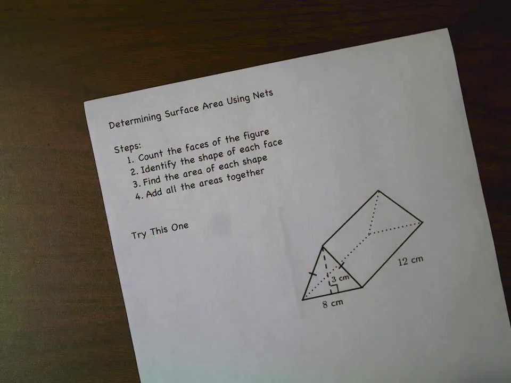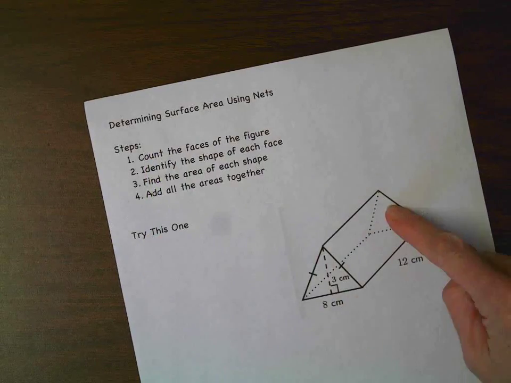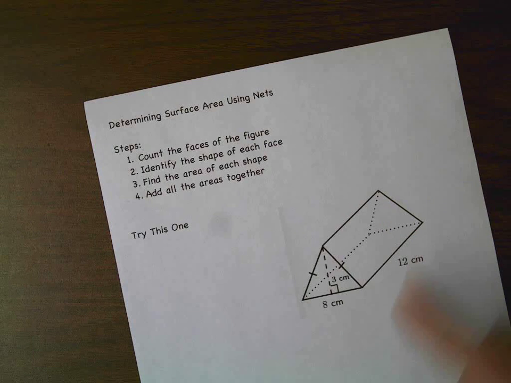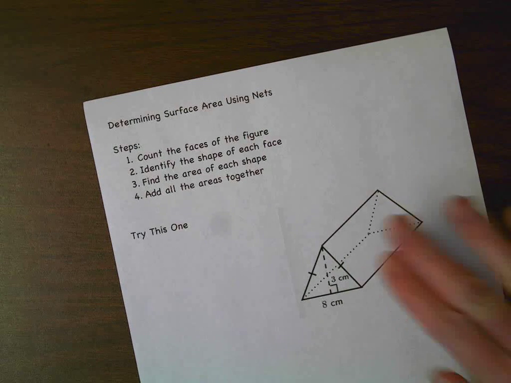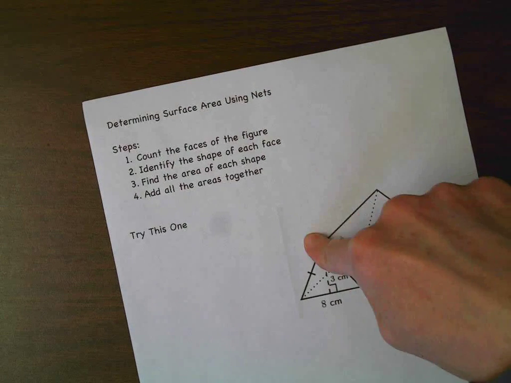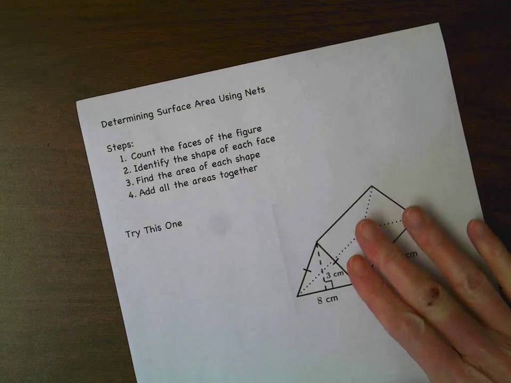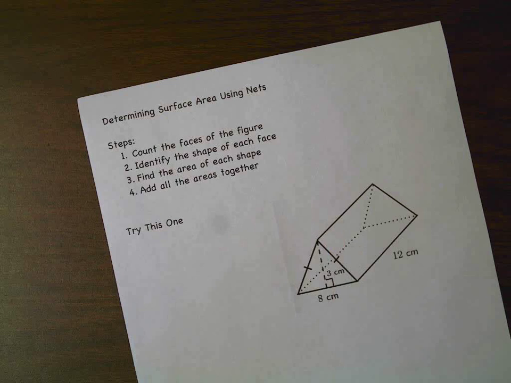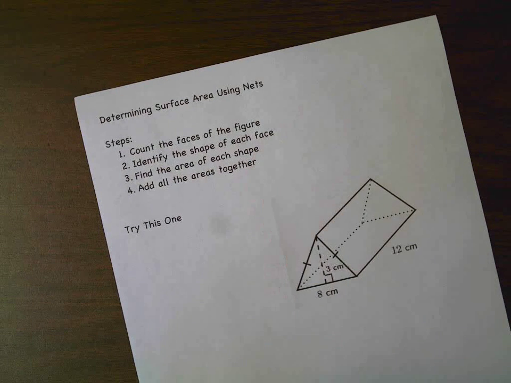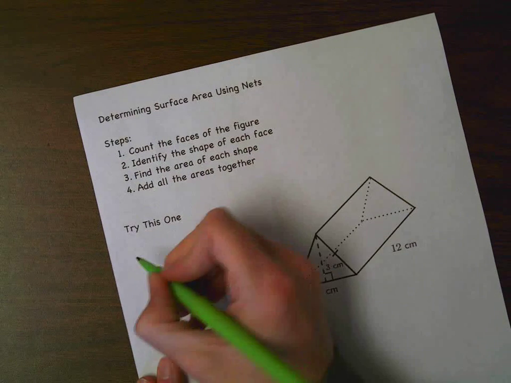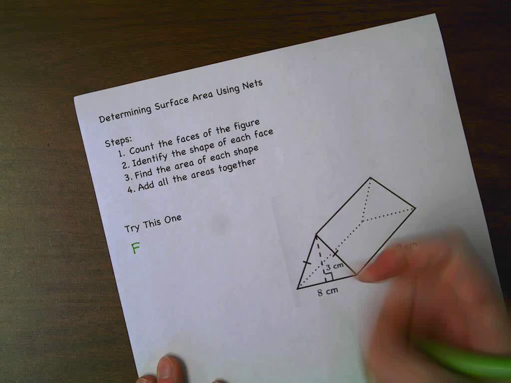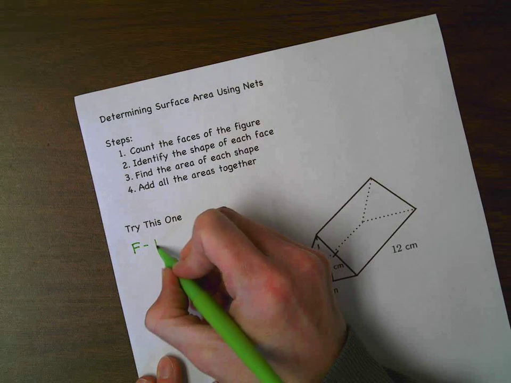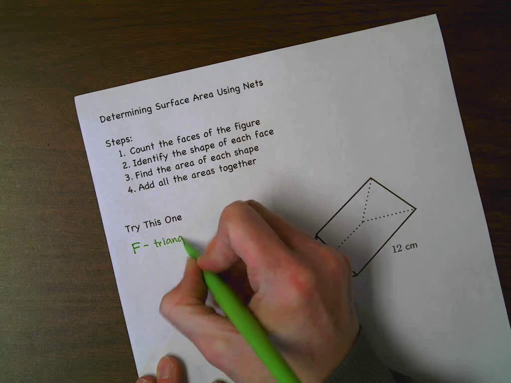The first thing it says is count the faces. So count with me. 1, 2, front and back. Bottom is 3, right side is 4, left side is 5. So there's only 5 faces when you have a triangular prism, right? Identify the shape of each face. The front is a triangle.